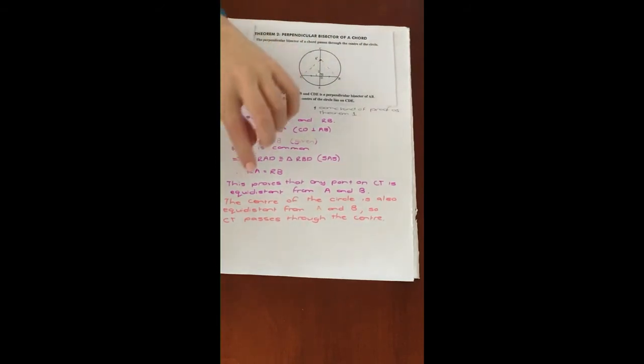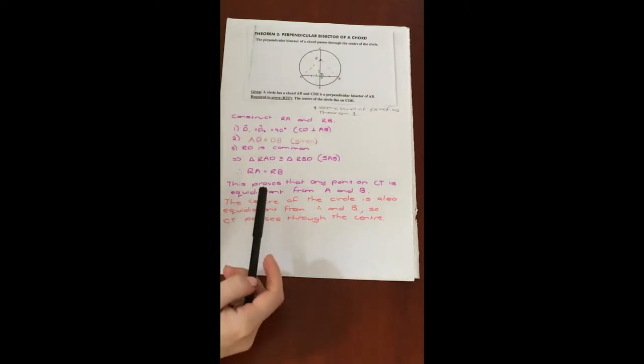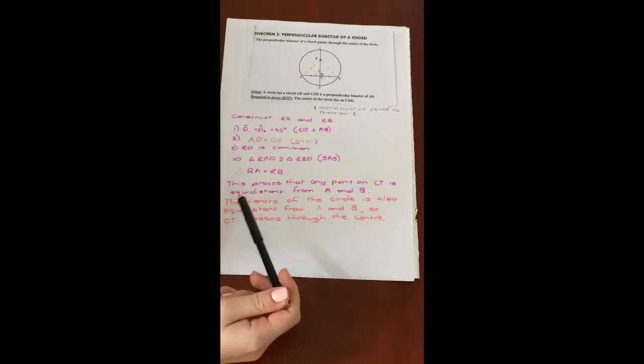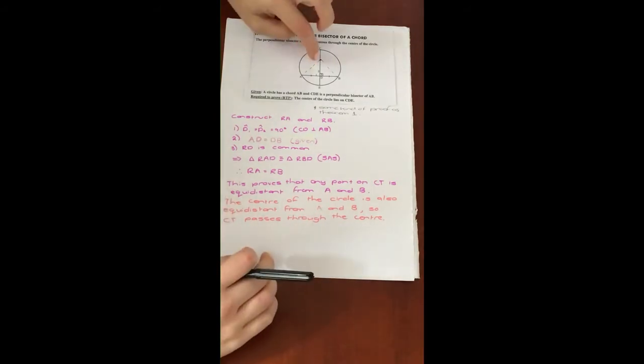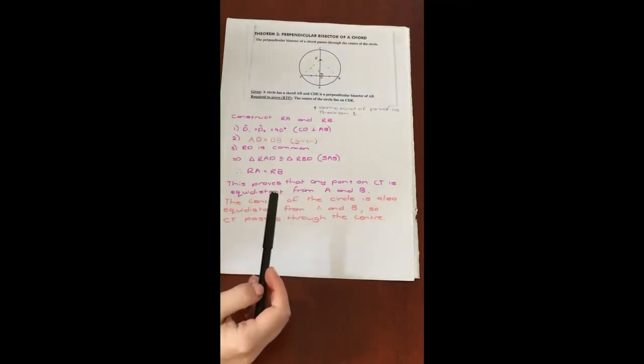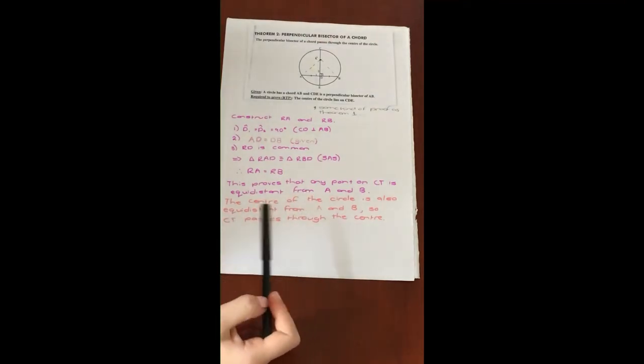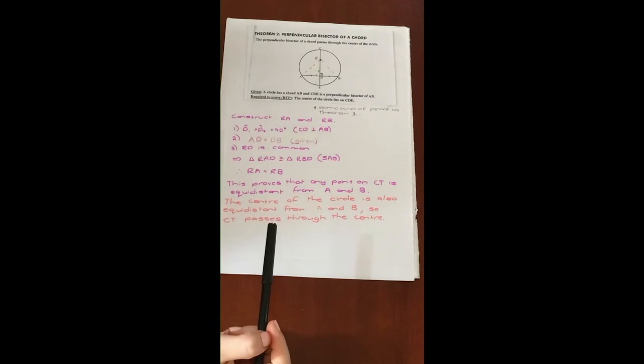So now all you can say after that is this proves that any point on CD is equidistant from A and B. So any point that we put here will be equidistant from A and B. The center of the circle is also equidistant from A and B. So CD must pass through the center.